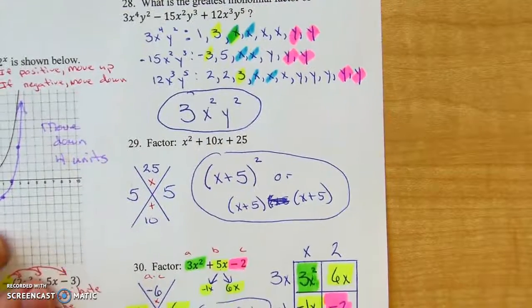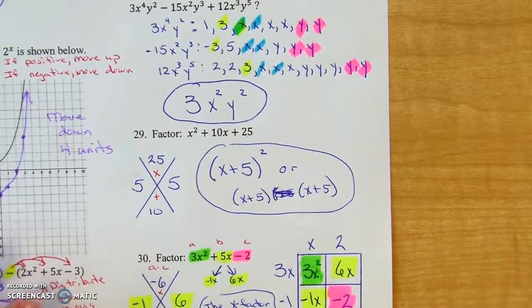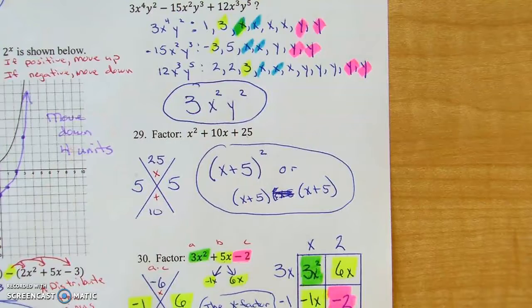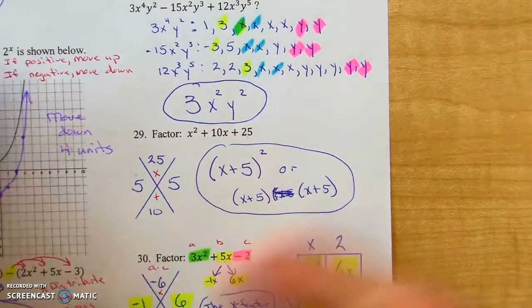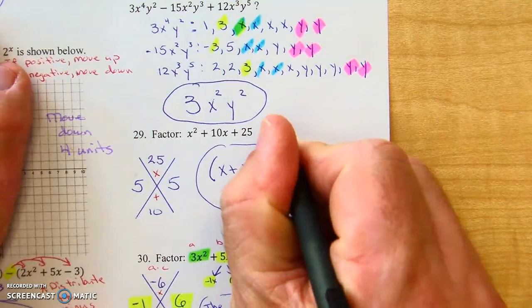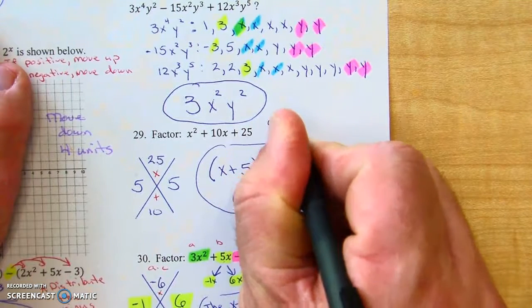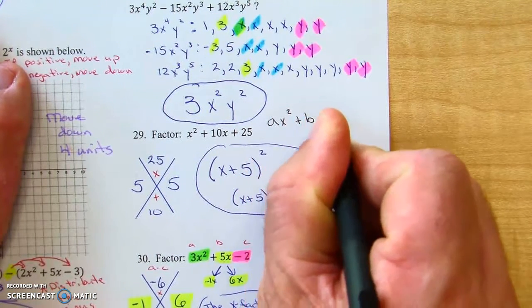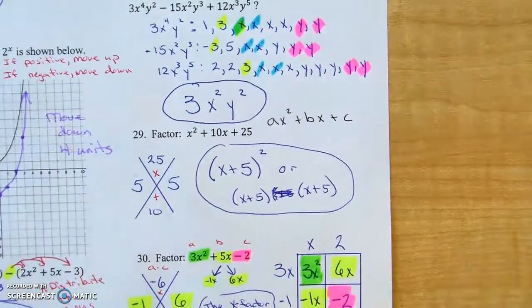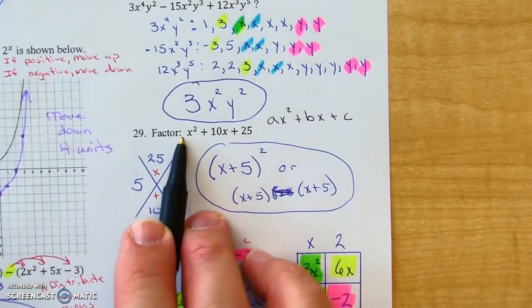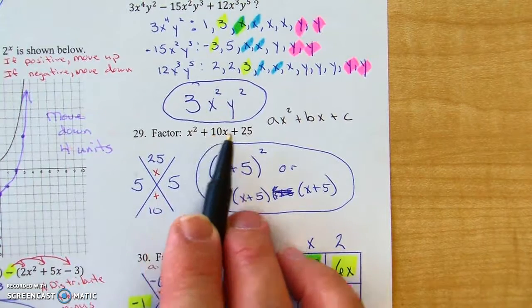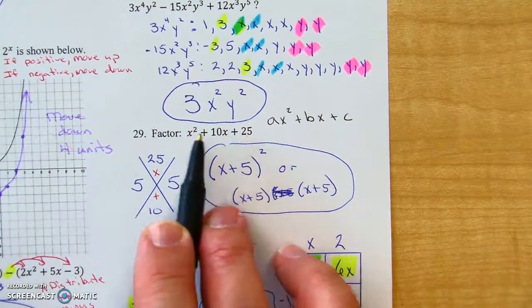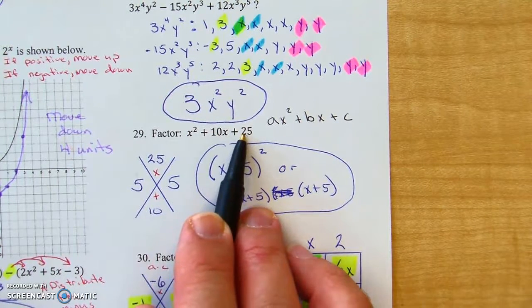Then, number 29 is an x factor problem where you got to remember what a, b, and c are. So a is the coefficient of the x squared term, b is the coefficient of the x term, and c is just the number. It's called a constant. So in this case, a is 1, b is 10, c is 25. It's kind of nice that they're right in order.